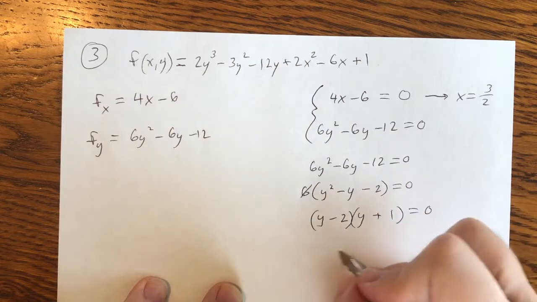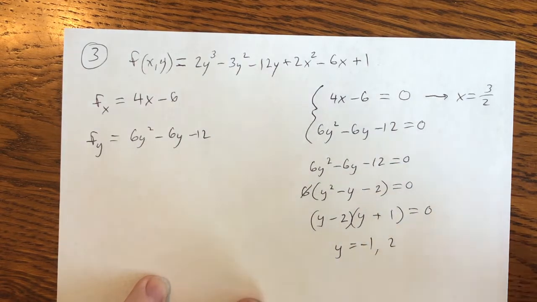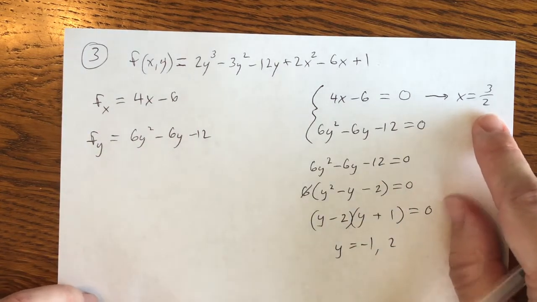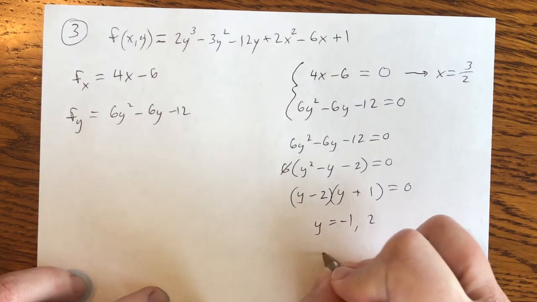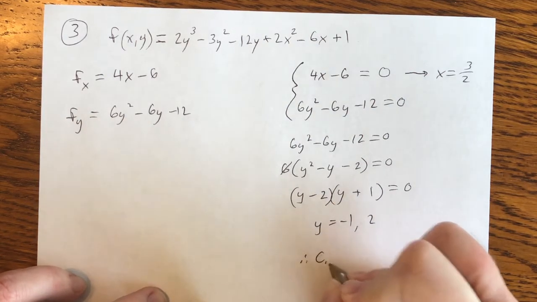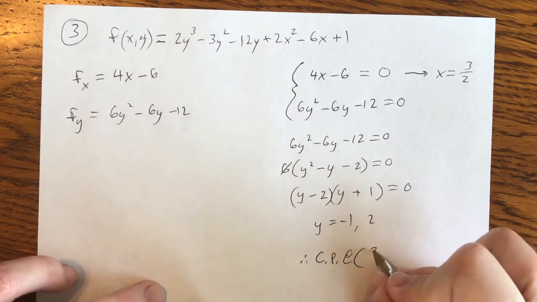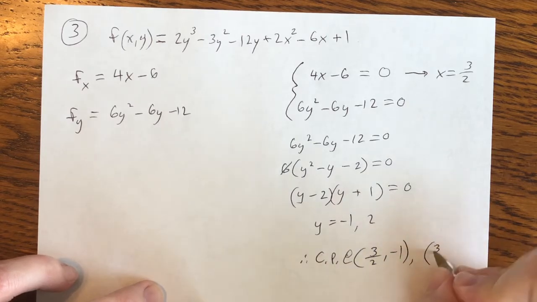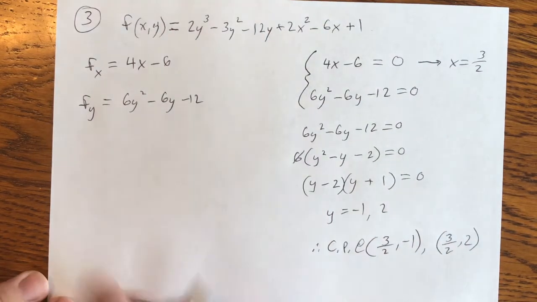So we get that factorization. So therefore, y is what? -1 and 2. So what this means is, based upon x equaling 3/2, we now have 2 critical points. So let's write this down. We now have what? Therefore, critical points where? At 3/2, -1, and also at 3/2, but at 2. So those are our 2 critical points. All right? Okay, let's keep going.